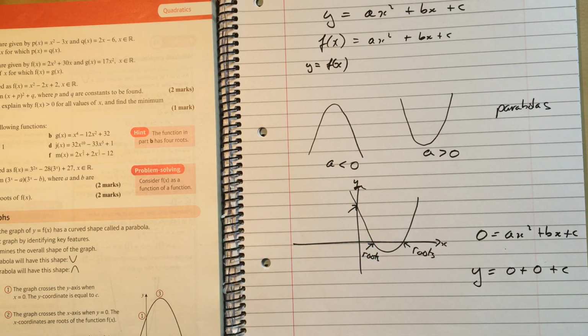So it crosses the y-axis when x equals 0, it crosses the x-axis when y equals 0, and if you're in my class, you know I've made that point fairly strongly. Where does it cross the x-axis? y equals 0. Where does it cross the y-axis? x equals 0. It's really important that you've got that in your head, and that's not just quadratics, that is any function you can be dealing with. x equals 0 crosses the y-axis. y equals 0 crosses the x-axis.